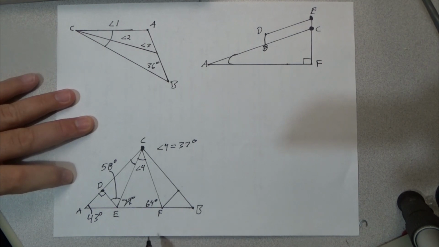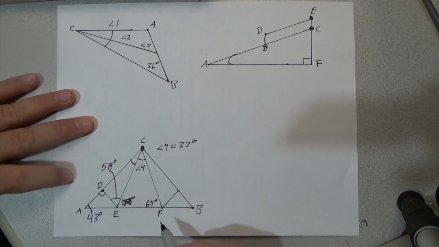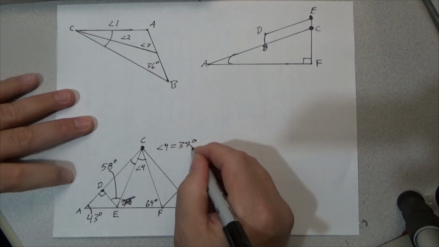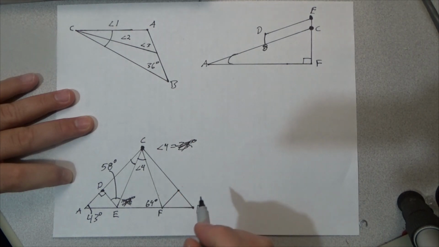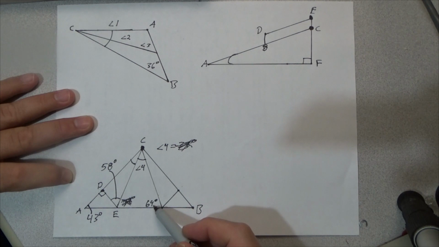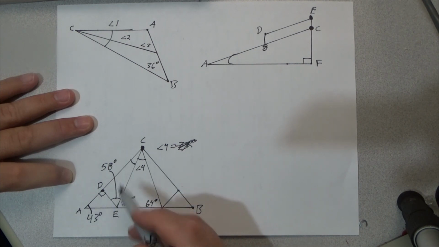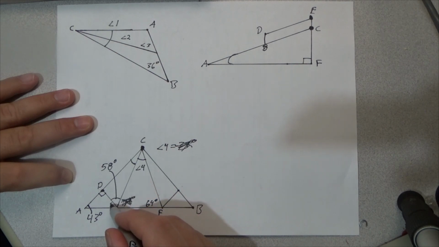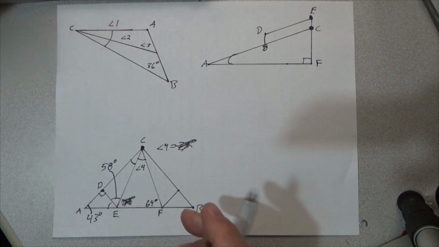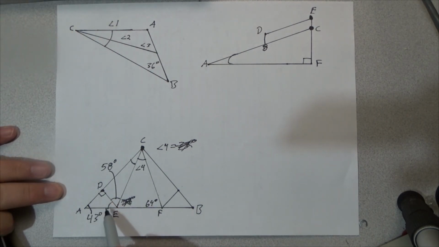And we have a figure that looks something like this. This angle is not that. So, what we're looking for here is angle number 4, which is right there. Now, how do we find angle number 4? Well, we already know that this angle is 64 degrees. We know this one's 43. We know that one's 90. So we can find this angle right here by finding out the angles of this triangle.